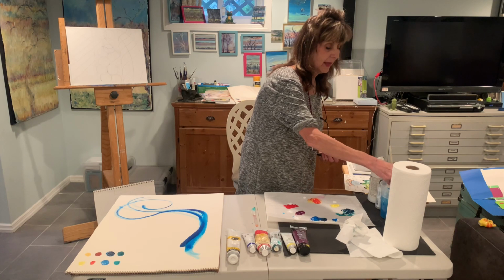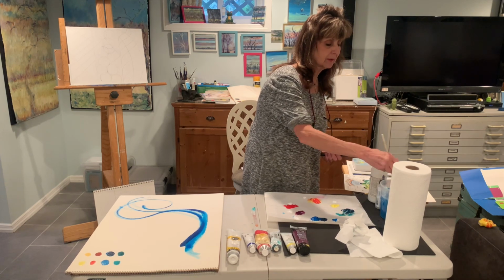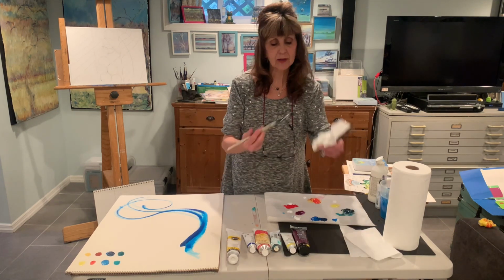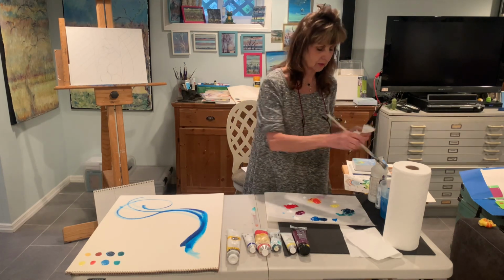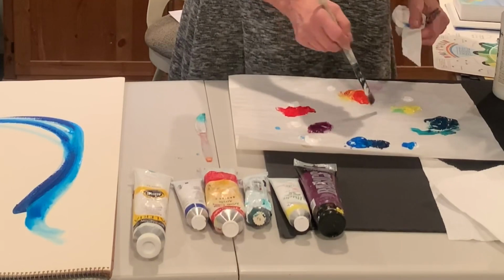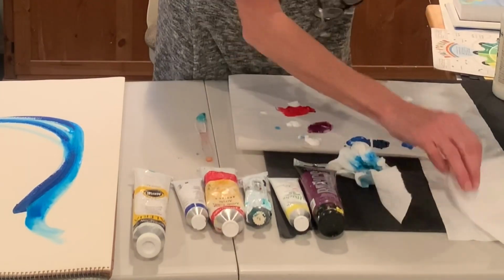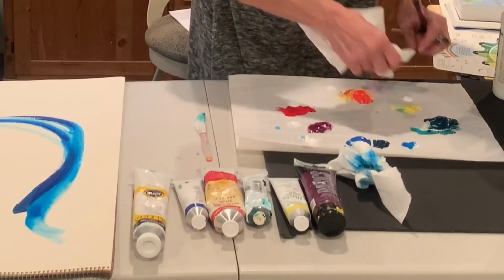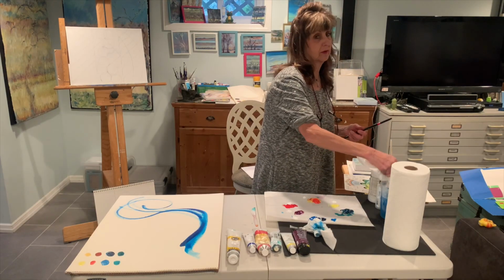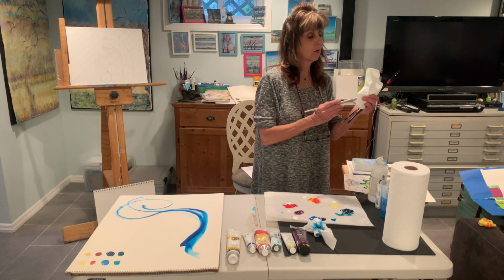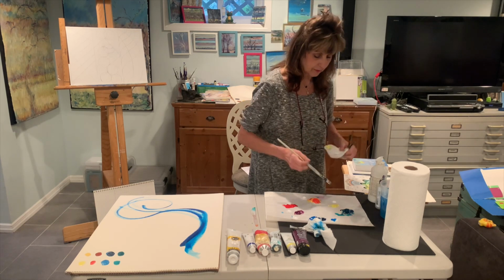I find after I put a color down, I have to thoroughly clean my brush and dry it so that the color doesn't stay on it and I don't get another color dirty with it. Let's say I want to, whoopsie, look what I did. I made a boo-boo. I made a bad mistake here. I really need, and you have to clean your water often. If you don't clean your water often, you're going to have a problem.